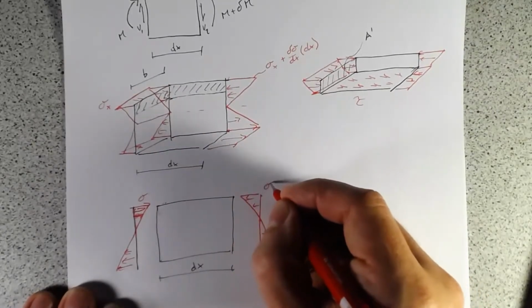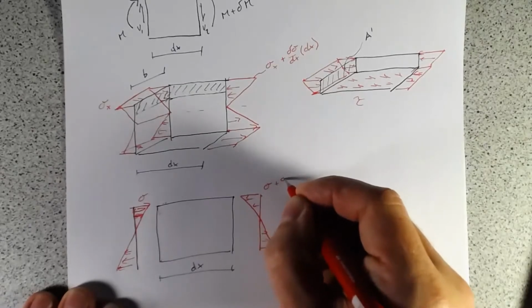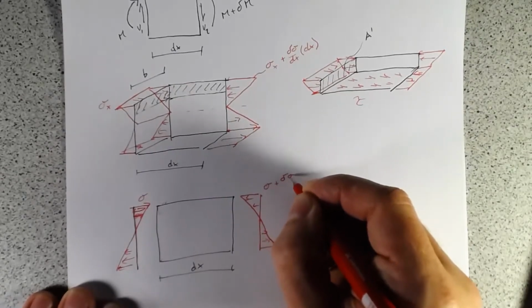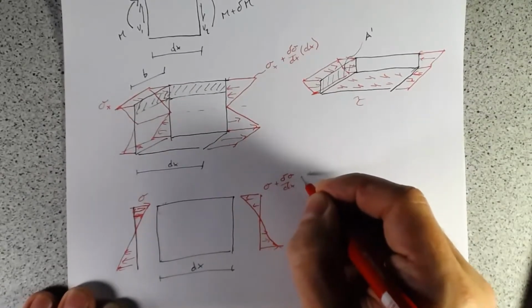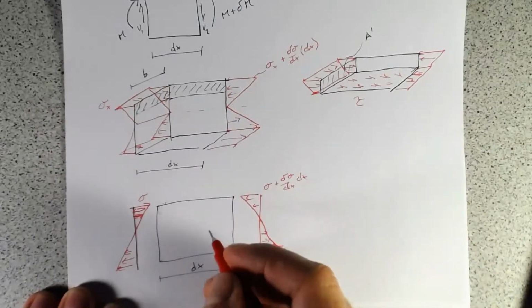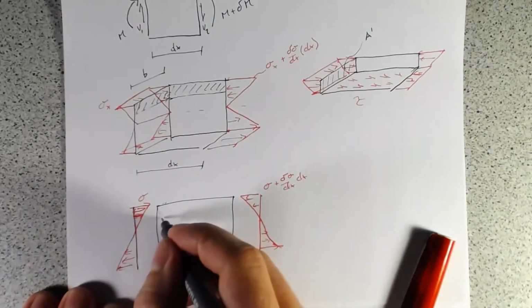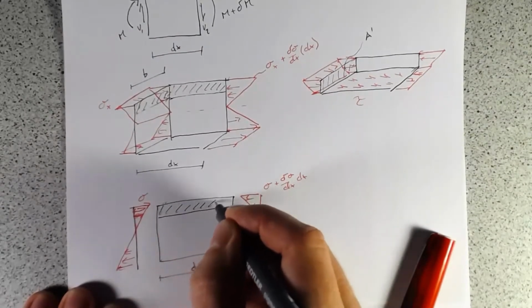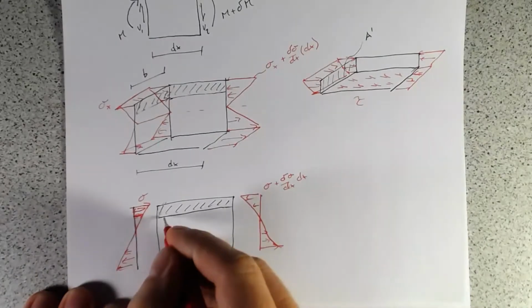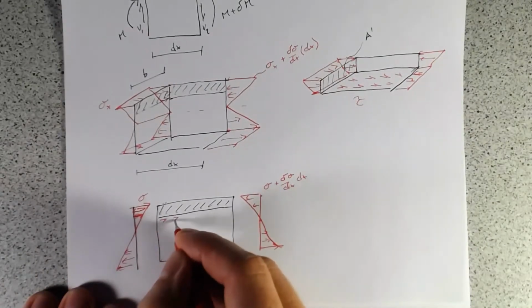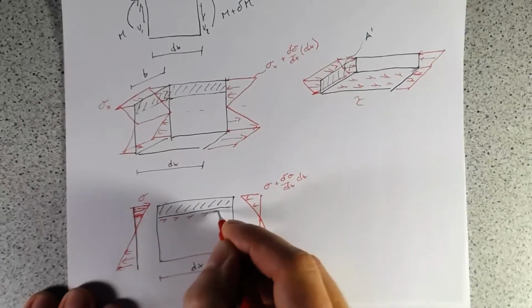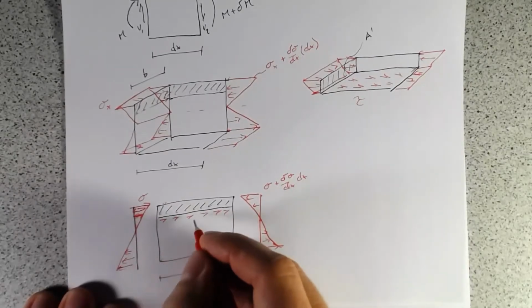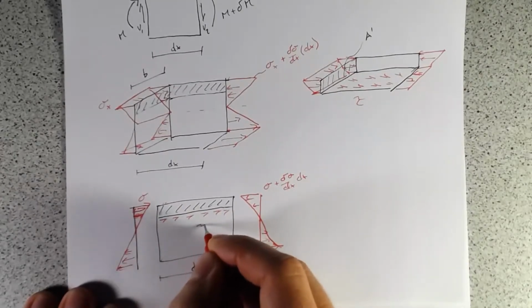And that's going to be sigma plus delta sigma over dx times dx. And then if we look at just this little area up here, we know that sitting right at that surface is a shear stress, tau.